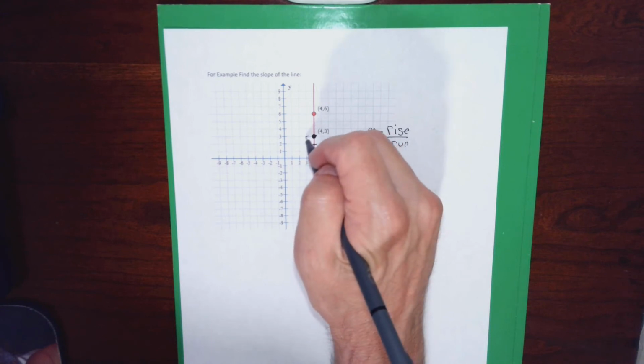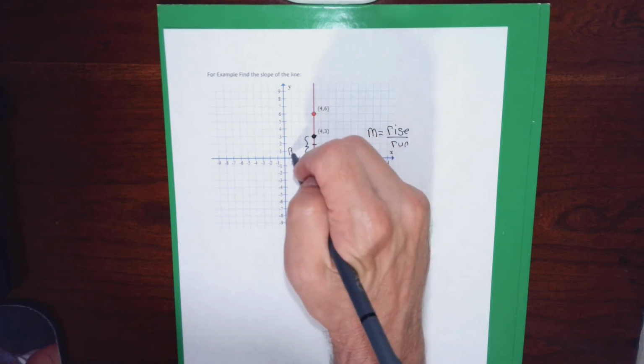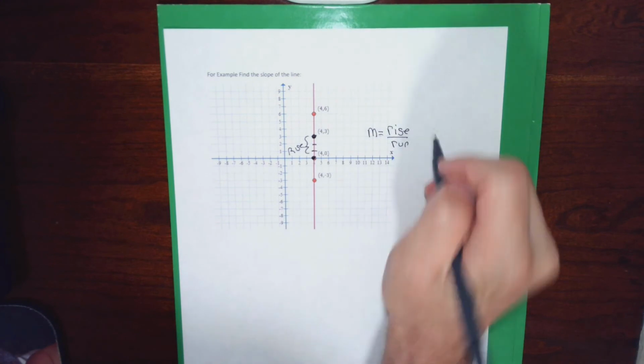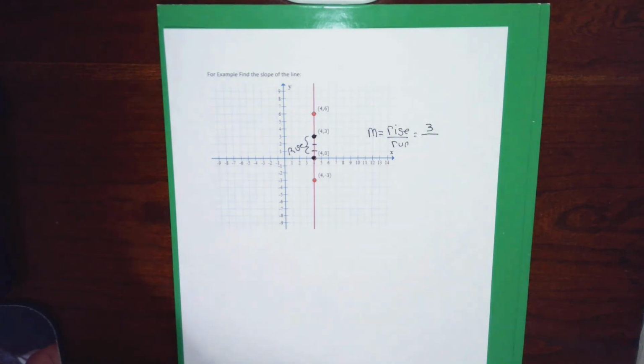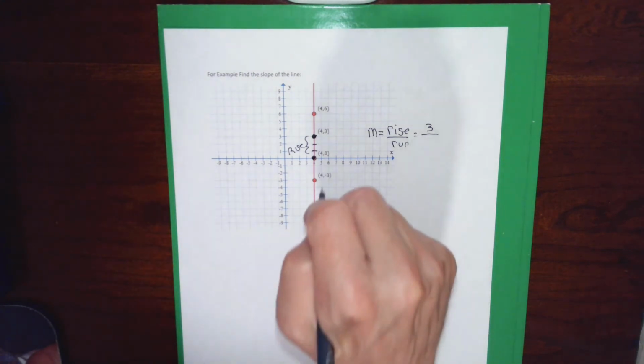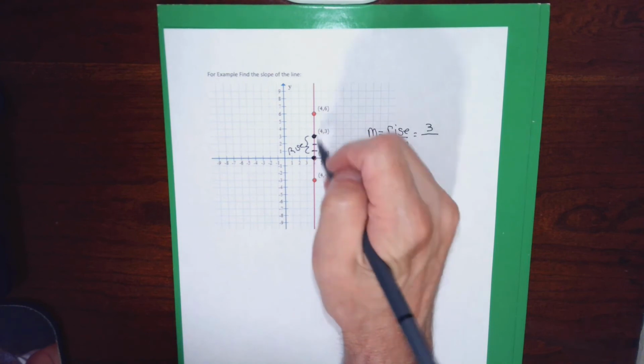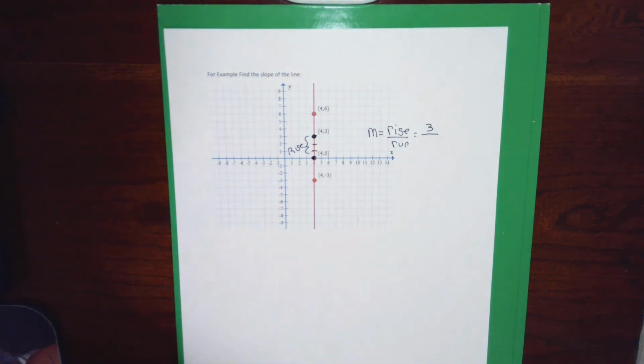To get from the first point that I picked, my rise is going to be 3. It's positive because I moved up. Once I make 3 steps up from the point (4, 0) to the point (4, 3), I am already at the desired point.